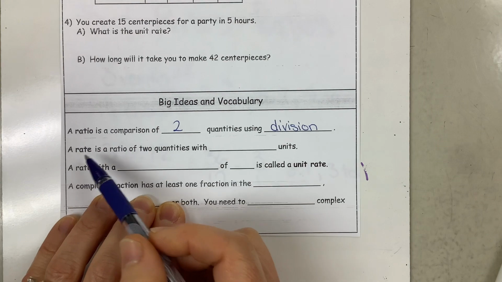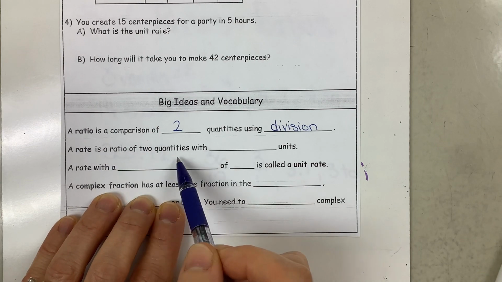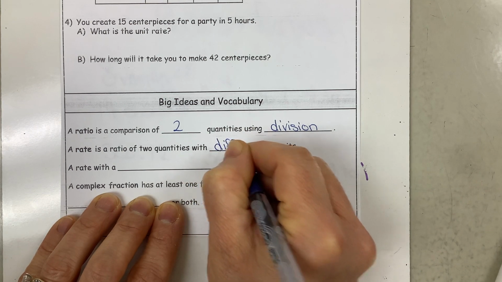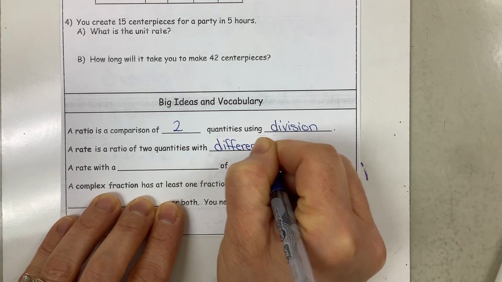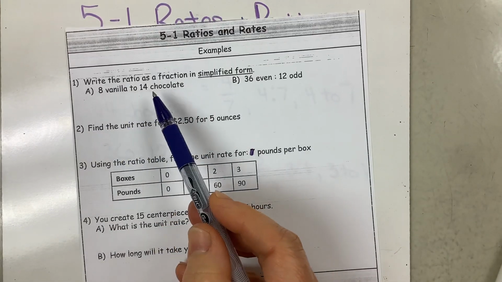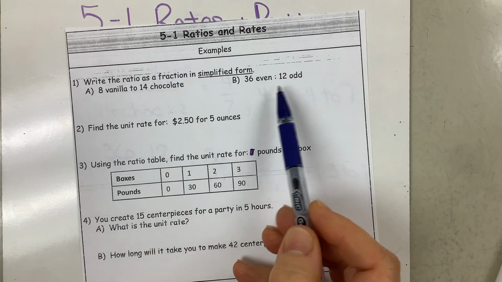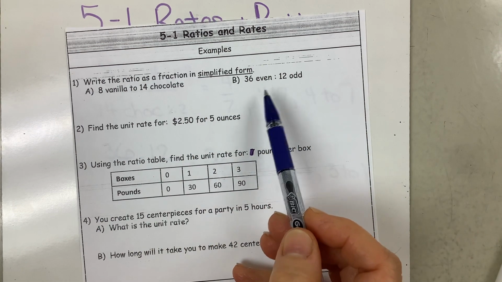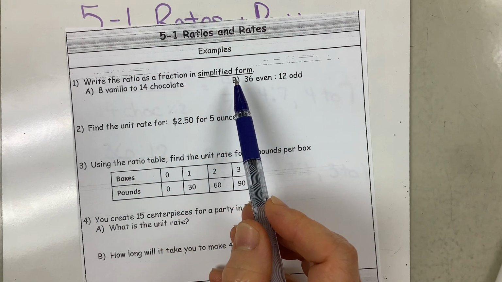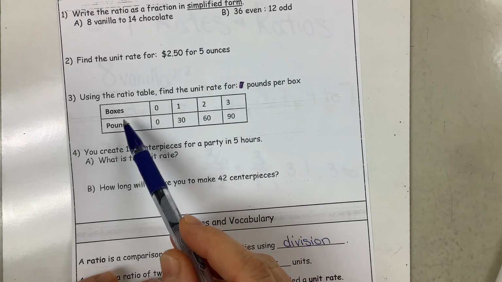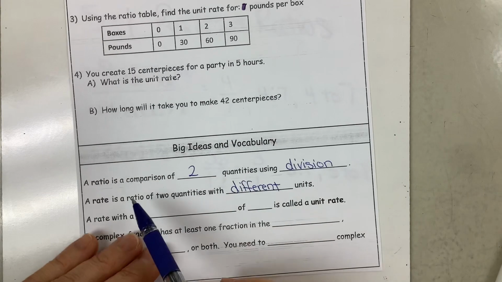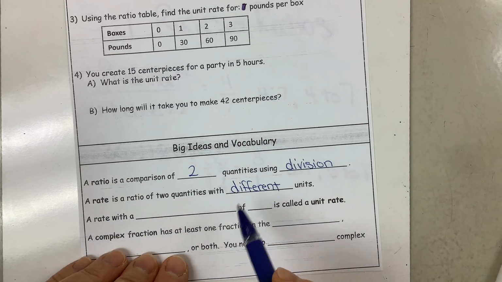A rate is still a ratio of 2 quantities with different units. So in the first example that we looked at, we were dealing with maybe cupcakes. Those were not different units. Now down here, we're looking at this: it has pounds and boxes. Those are not the same units, and that is why this is a rate, okay?